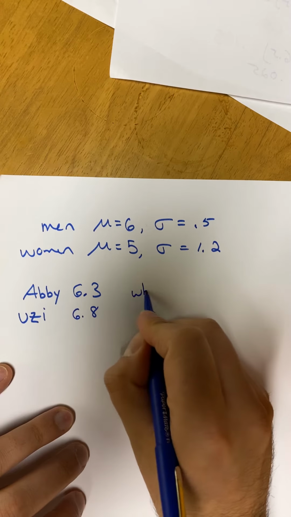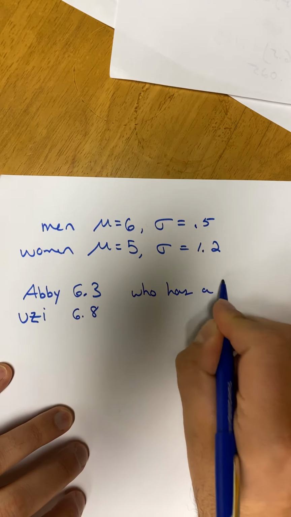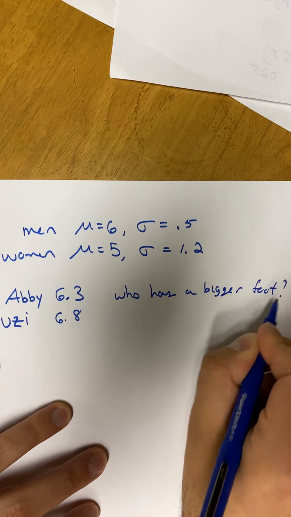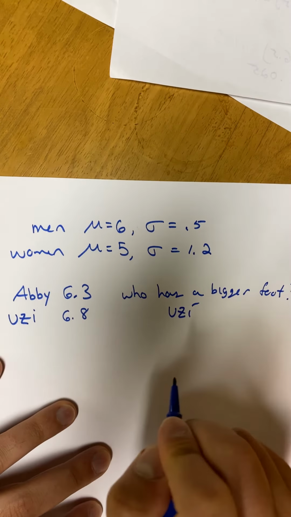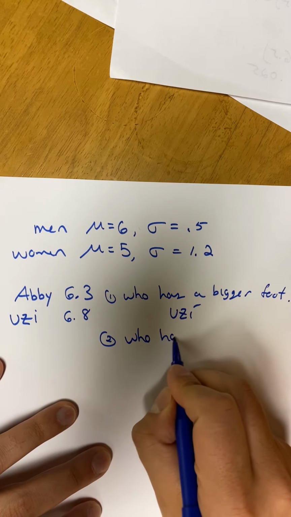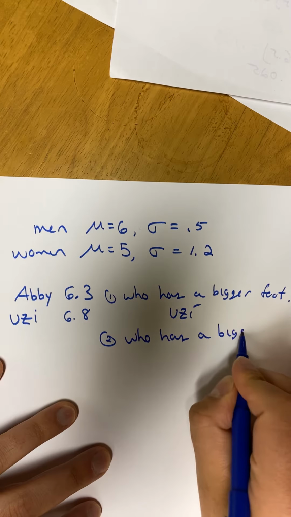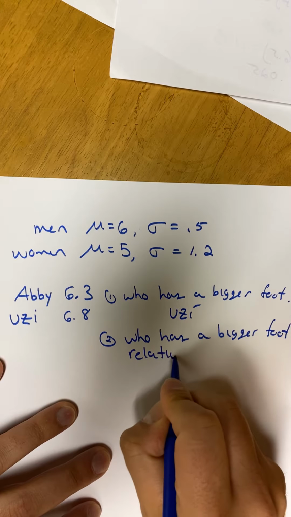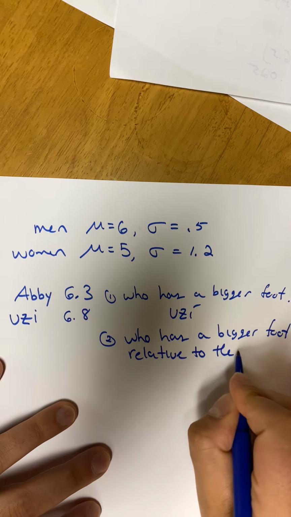So who has a bigger shoe size? Bigger foot. Well, clearly Uzi. But if I said, who has a bigger foot relative to their gender?